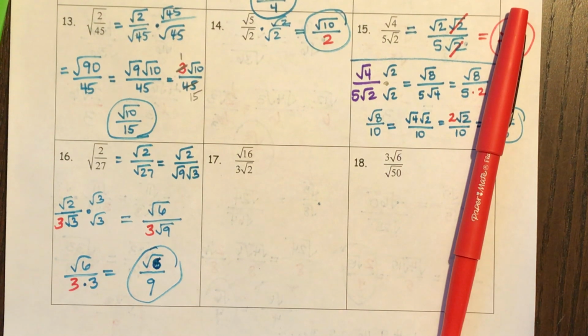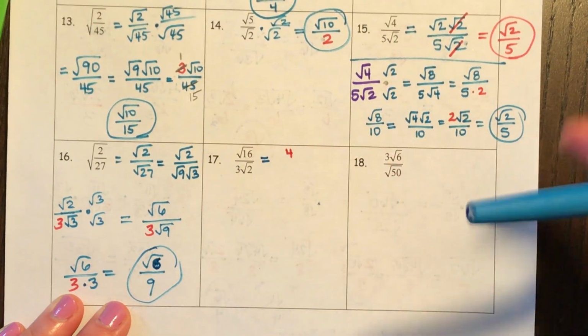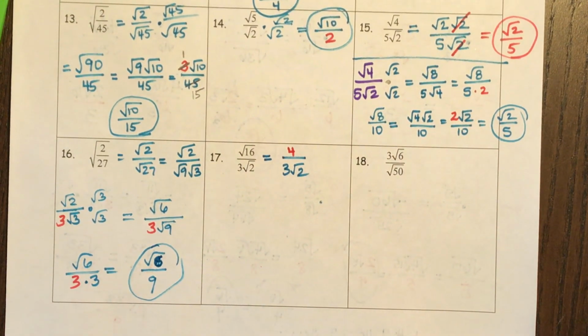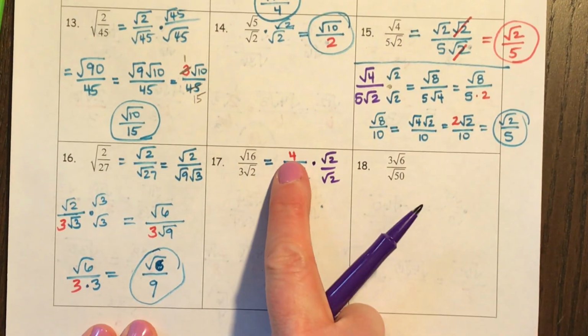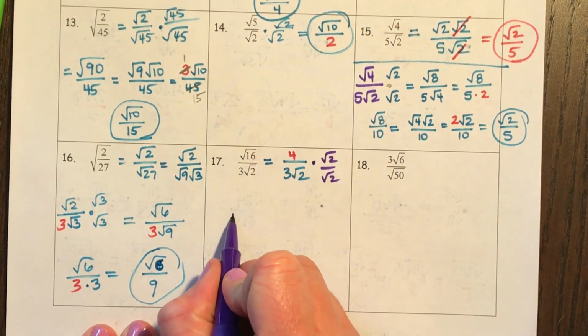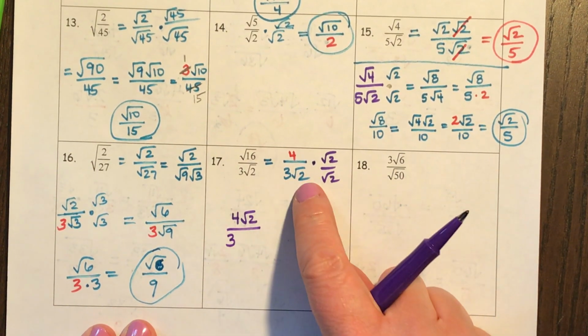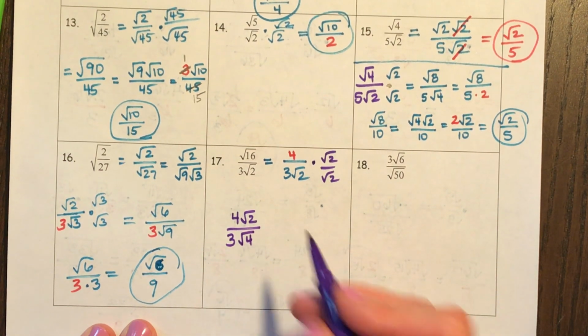All right, number 17. The top I notice is a perfect square. And what I'm going to do to start is simplify that to the number 4 over 3 radical 2. Now, only multiply by the radical that's the problem. And the radical in the denominator, that square root of 2, that's what we're going to multiply by. Square root of 2 over square root of 2. The top is going to be 4 square roots of 2. The bottom, I have a 3 outside. This square root of 2 times this square root of 2 makes a square root of 4.